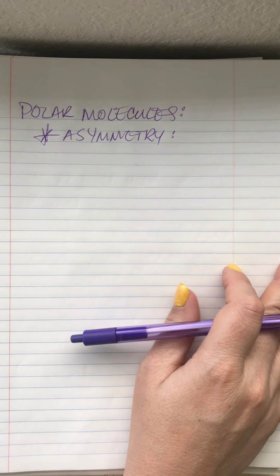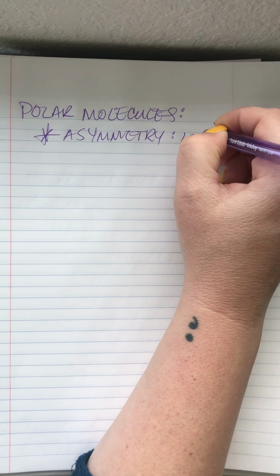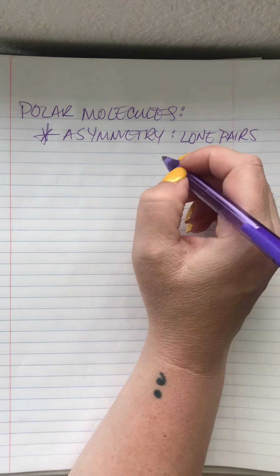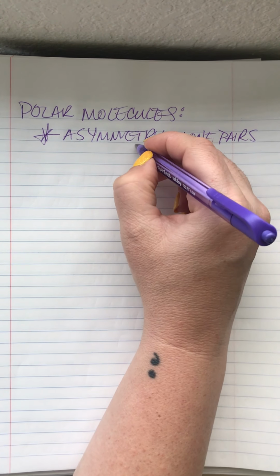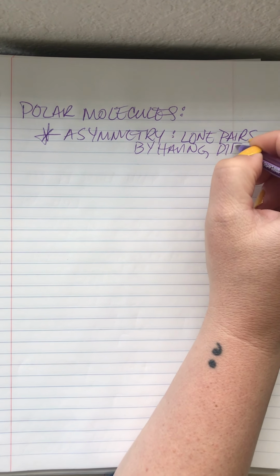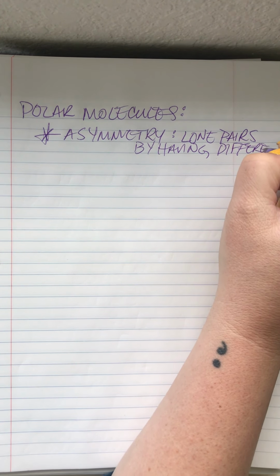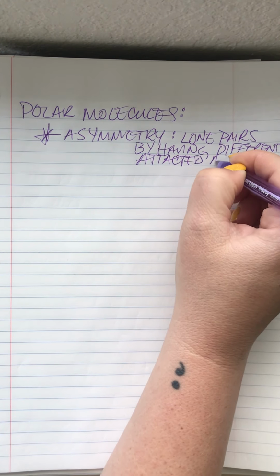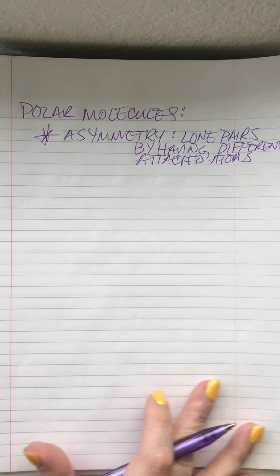So asymmetry could mean that we have lone pairs. Any geometry that includes lone pairs will be asymmetric by definition, right? The other way that we can have asymmetry in a molecule is by having different attached atoms. Okay. So what do I mean by different attached atoms?